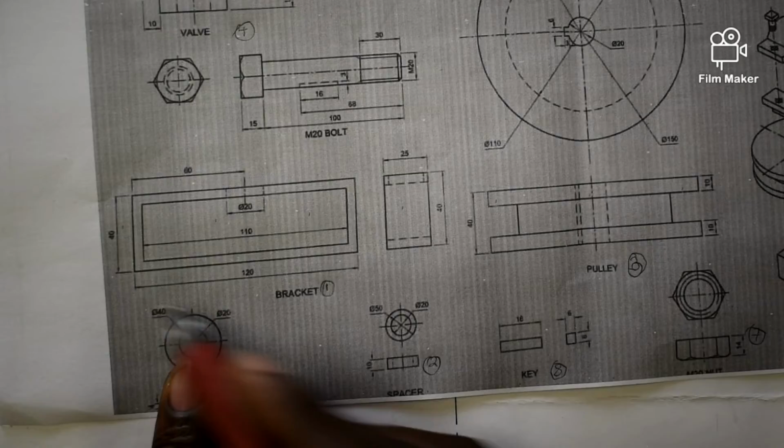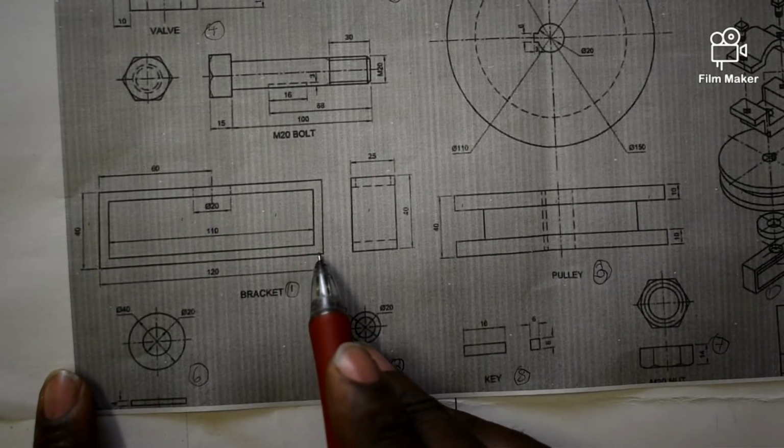So from there, I'll construct this one as well. That's where the 150 is ending. You get it? So from here till there is 150 millimeter. Then from there, what is going to happen? I'm going to come and divide the 120. So from here till here is 120.